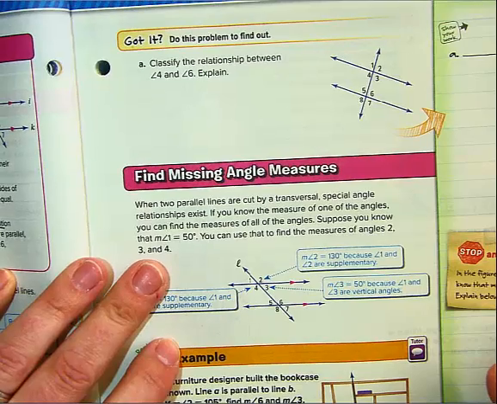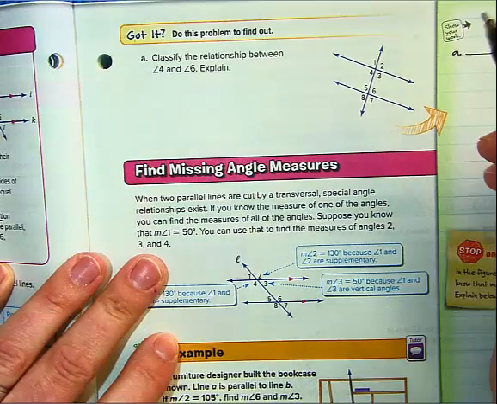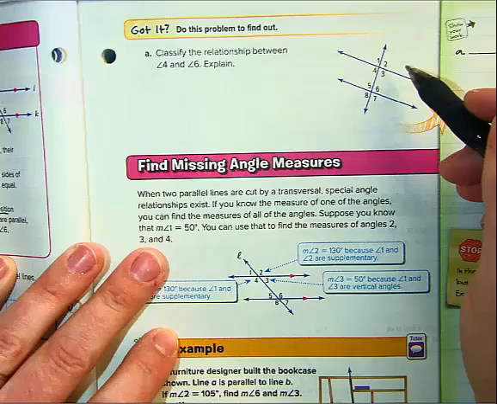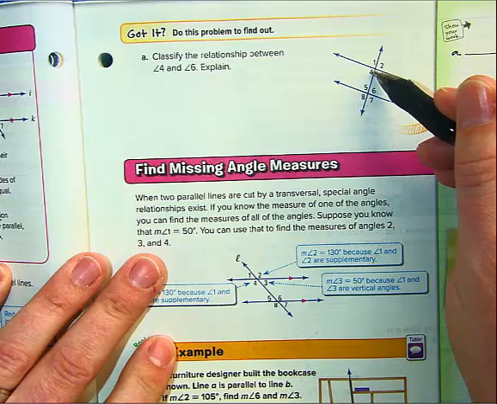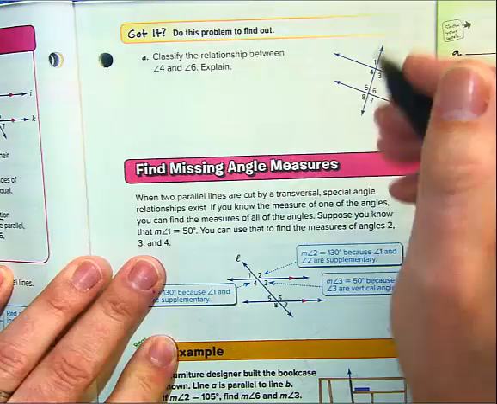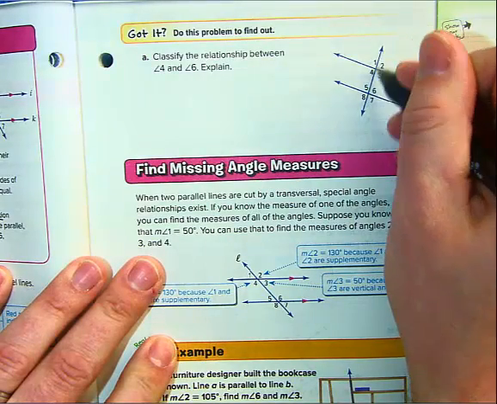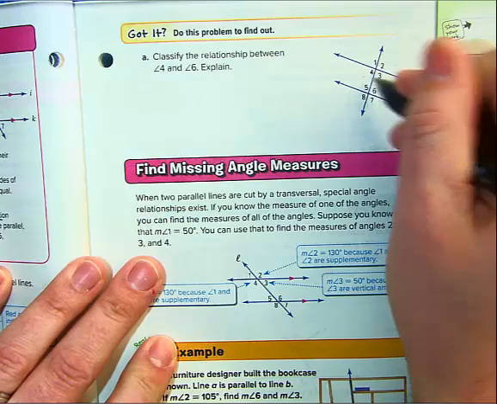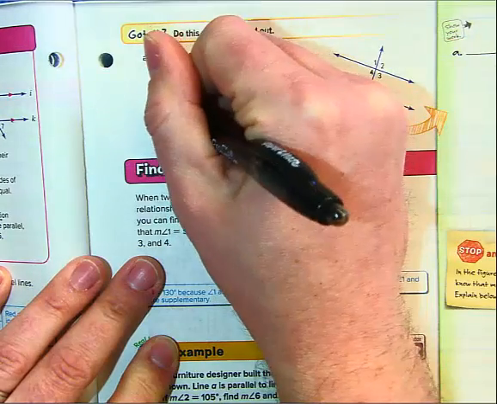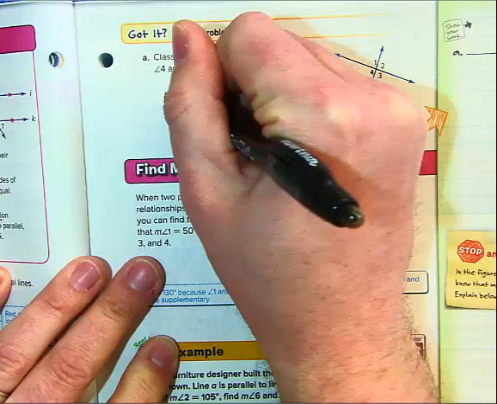Classify the relationship between 4 and 6. So let's actually look at 4 and 6 here. What do we know? Well, 6 here is on the inside, so we know it's an interior. 4 is also on the inside, so we know it's interior. Then we also see, here's our transversal. They're on opposite sides, so we look at the word opposite. That's our word alternate.